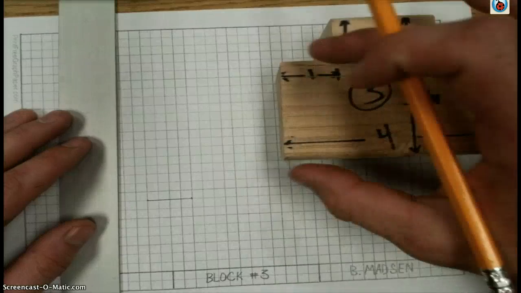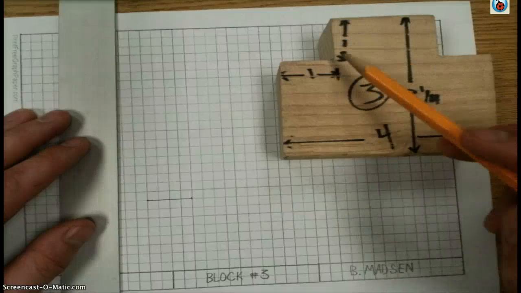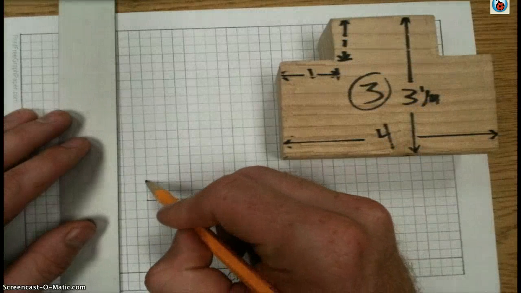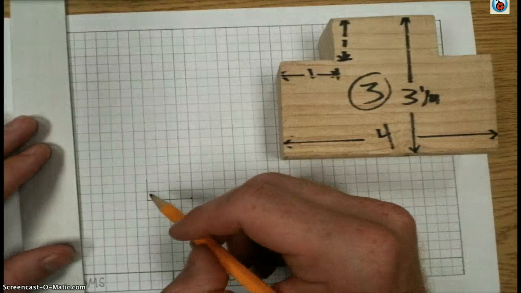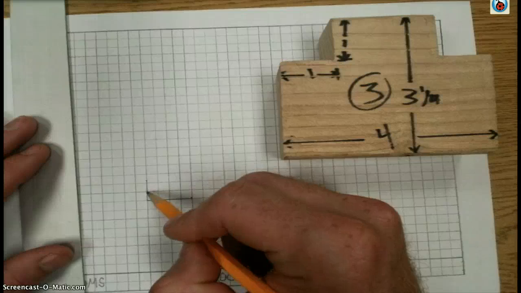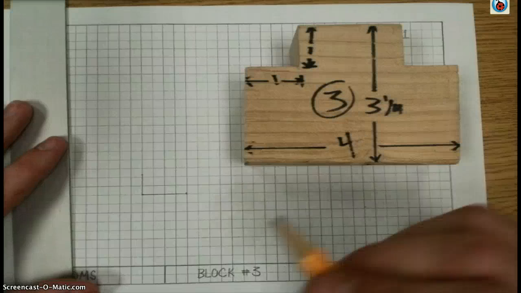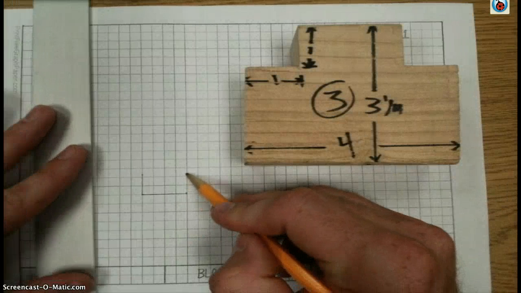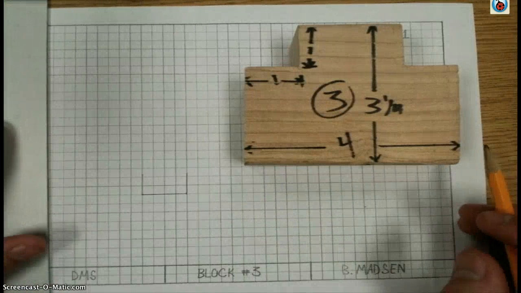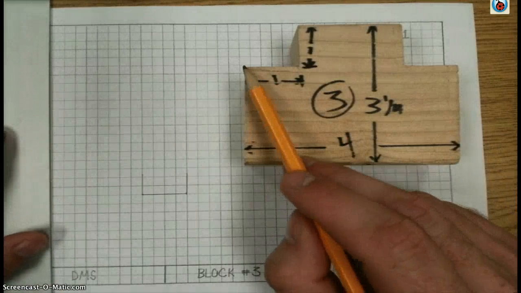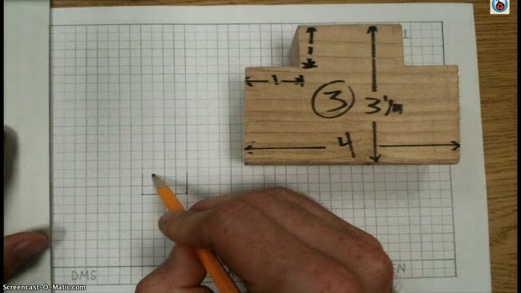Height here, I just did the math on that and decided that had to be 2 1/4 because I'm 3 1/4 overall minus 1. So 1, 2, and 1/4. I did that kind of fast. 1, 2, and 1/4. Bring it down. I'm going to go ahead and do that on the right side to show this. 1, 2, and 1/4. I'm going kind of quick, but pause it anytime you need to. And I come in 1 on both sides. So that's going to be right there.